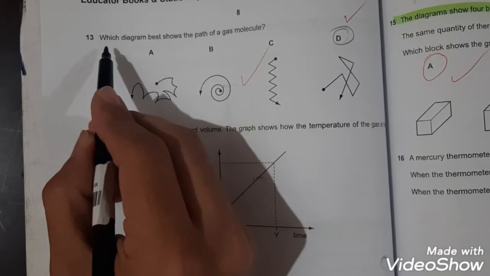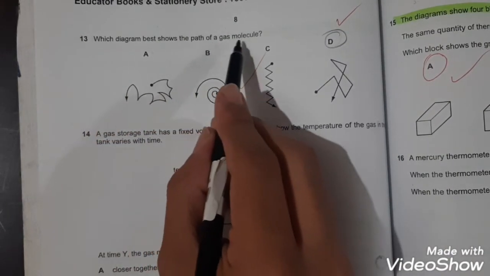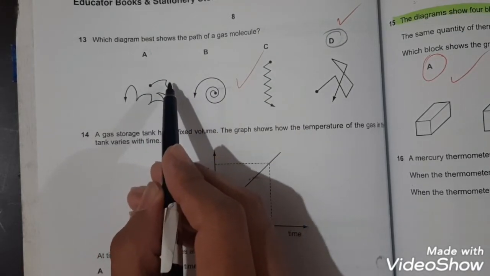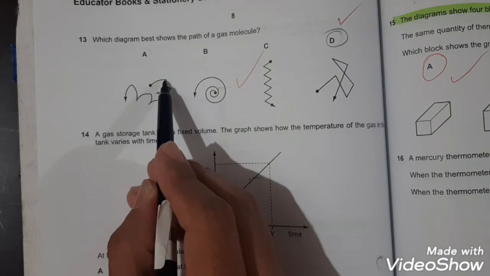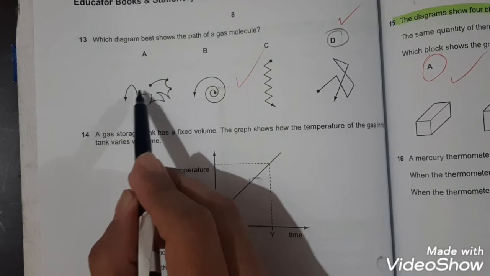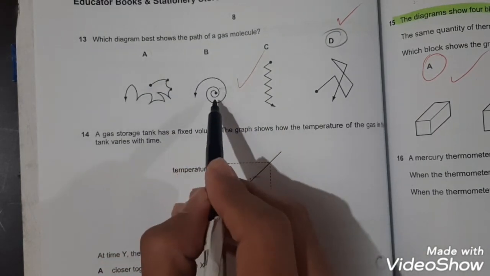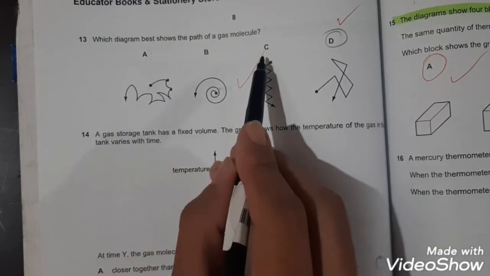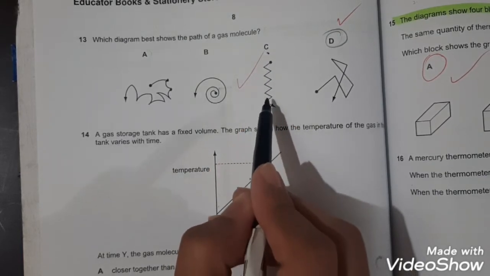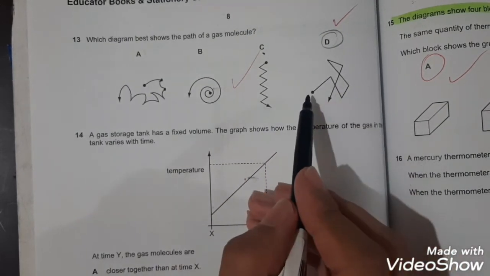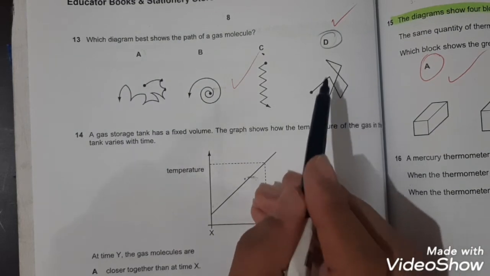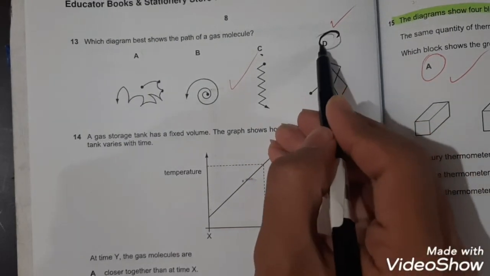Question 13 states which diagram best shows the path of a gas molecule. So in A it is moving in a straight line over here. It hits over here, then over here. So this is wrong because it moves in a zigzag motion. Then in B it's moving in circles, which is also wrong. Then in C it is moving in zigzags but downwards, which is also wrong. And in D it is moving in the opposite direction. First it hits over here, then downwards, then upwards. So D will be the correct answer for question 13.